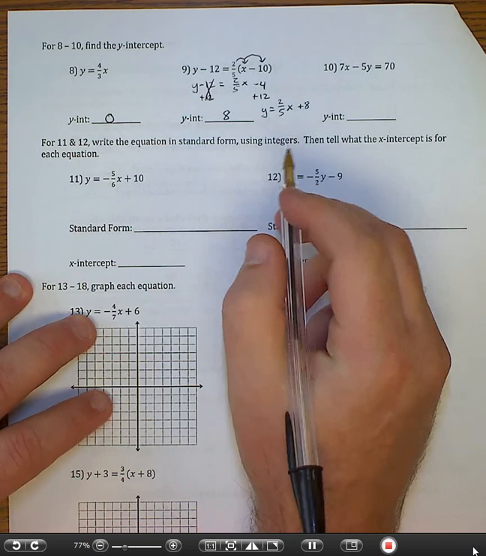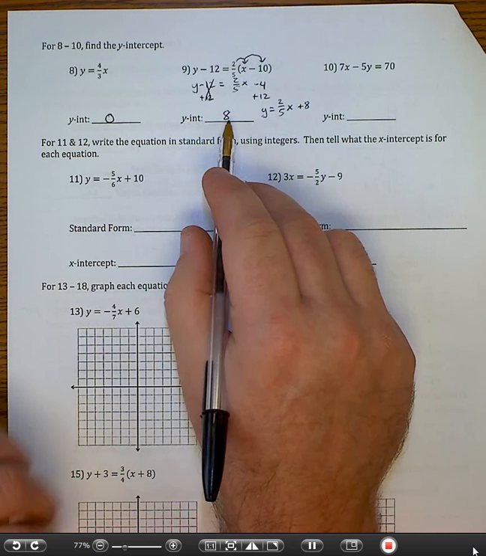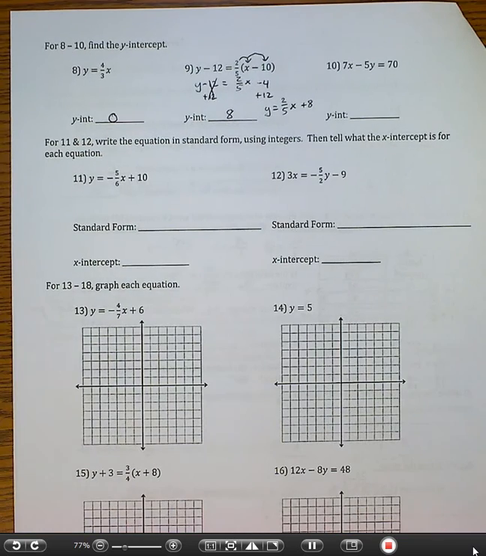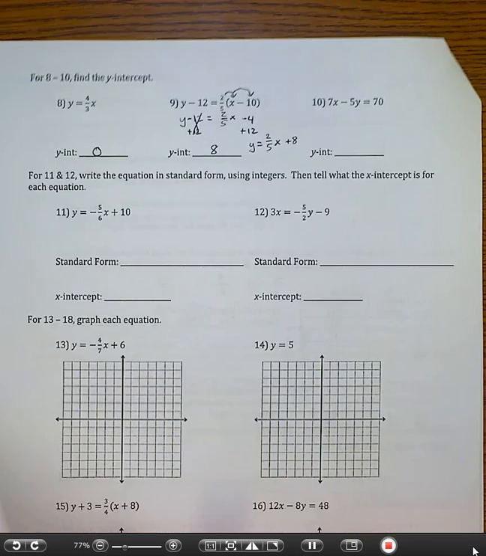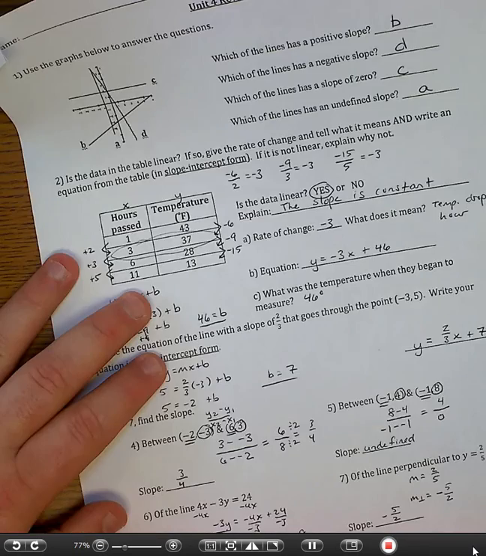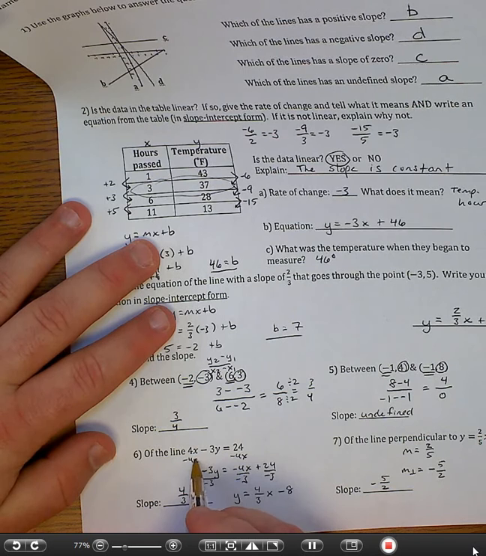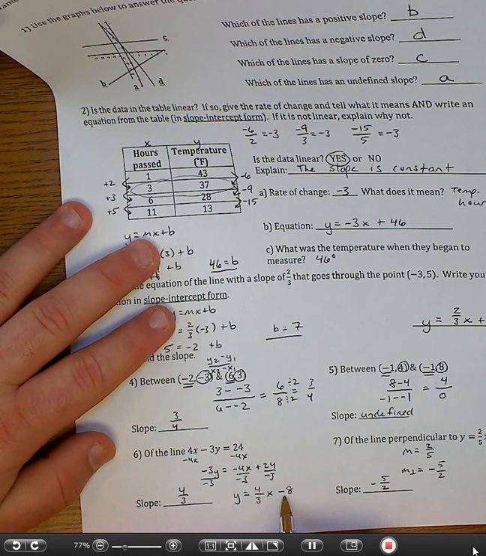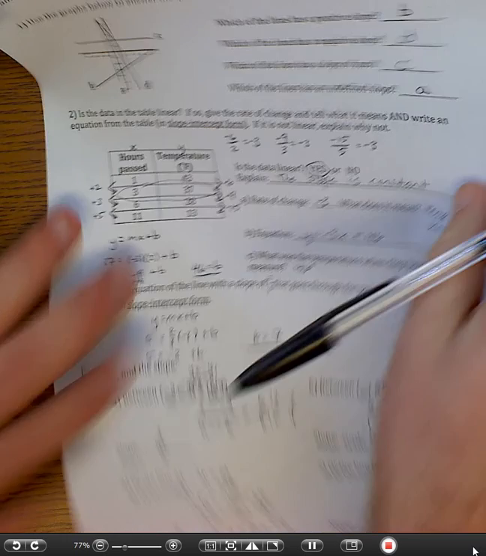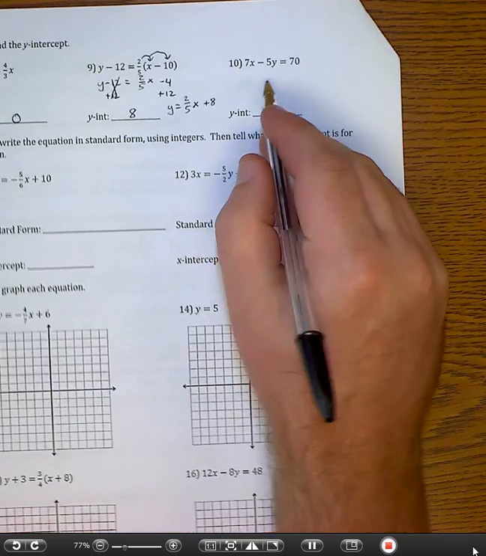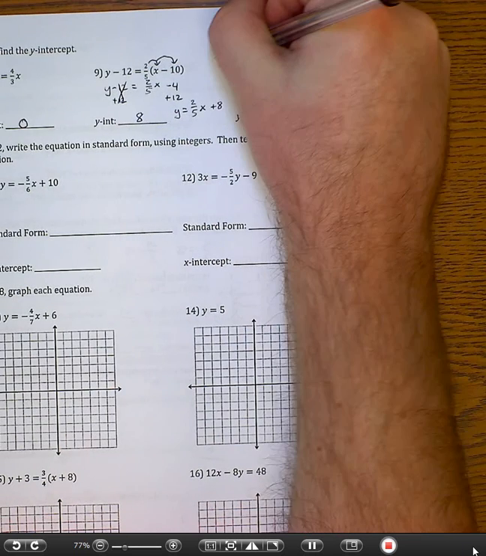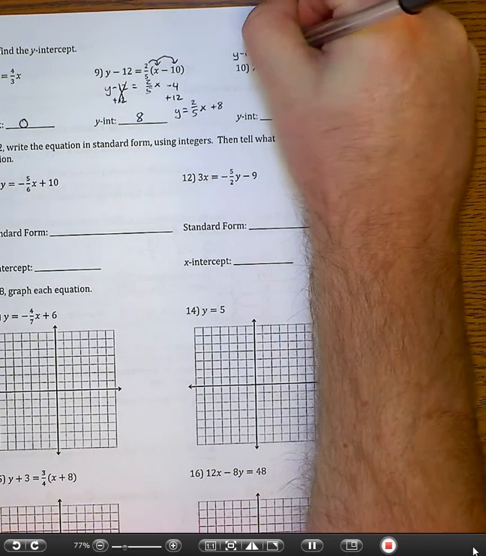Okay? Now, number 10, you could do 2 different ways. I could do what I did on number 6 and get y by itself, and that would give me the y-intercept. Okay? Or you could see that it's in standard form. To find the y-intercept, that means x equals 0, right?